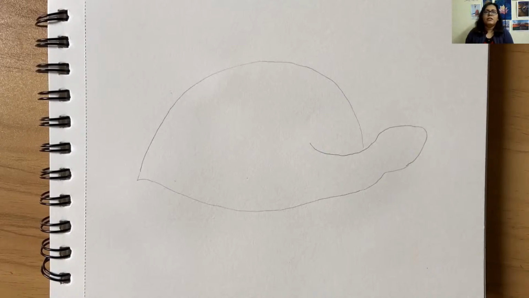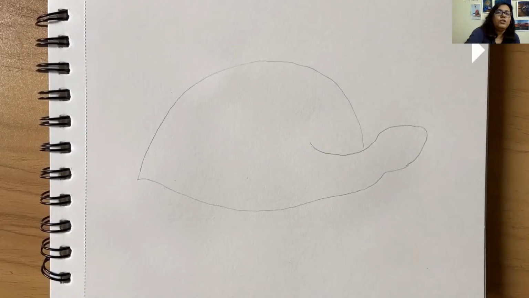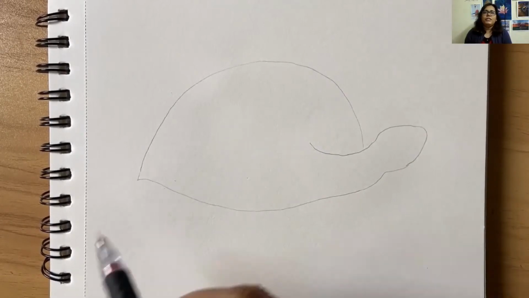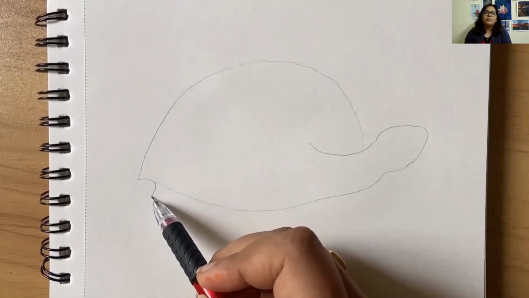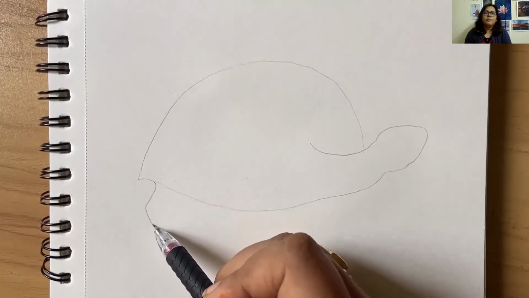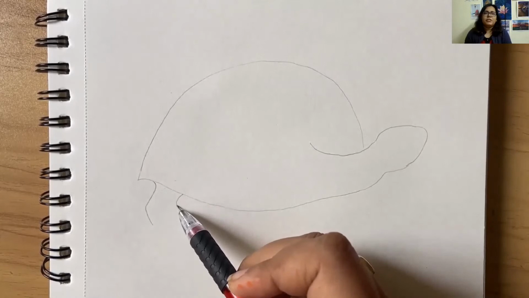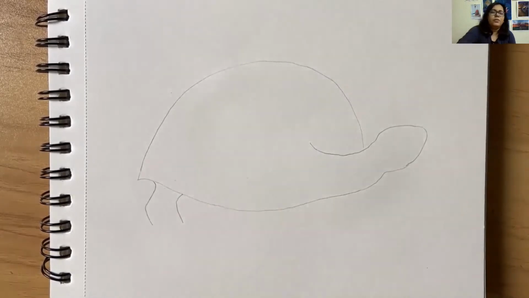All right. Okay, we'll move on to the legs now. Legs are very, very easy to draw. Just see. So from here, just make a structure like this. Okay, this is your first leg. Everybody just see, it's just a little structure. It's like drawing two lesser than signs. In maths, you have used lesser than and greater than. It's just like drawing two lesser than signs like this.